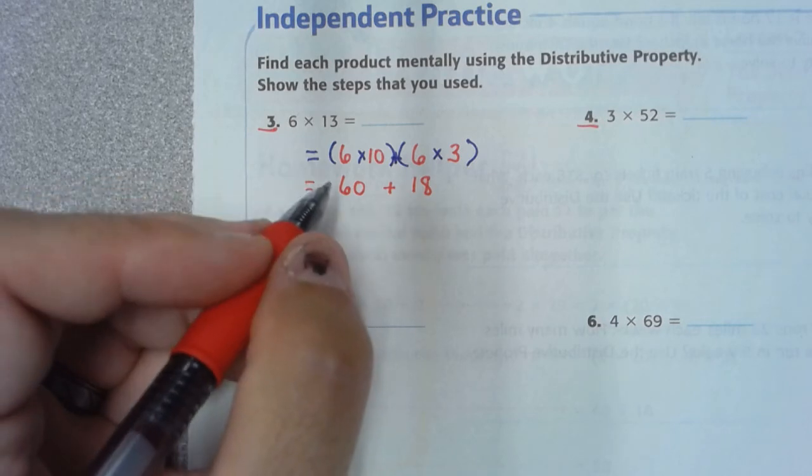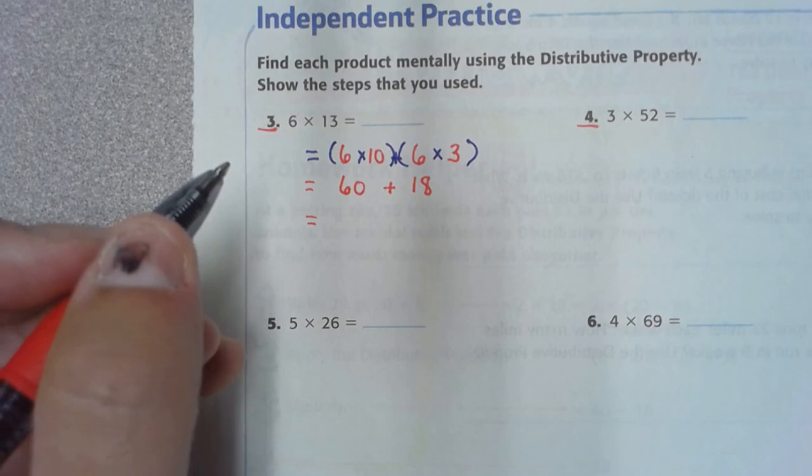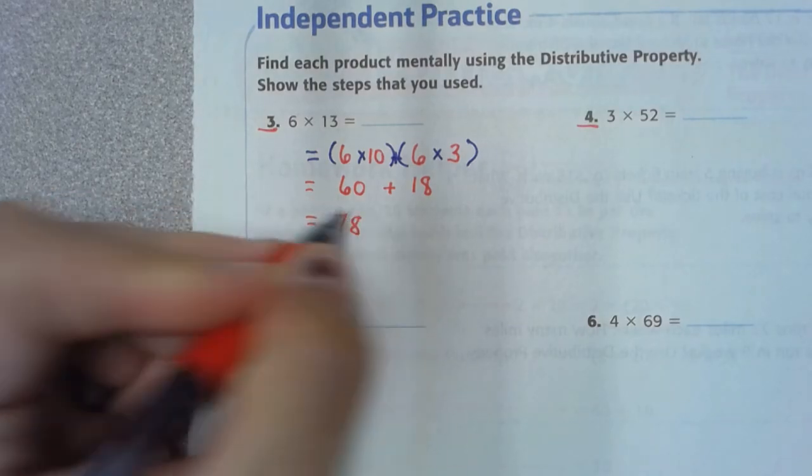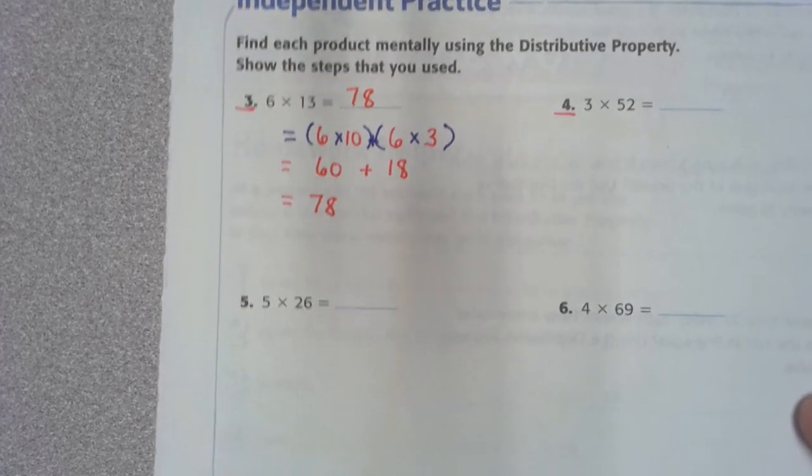Equals what? 278. 78. Oh, 78, I was like, what? Yep, 78. Good job. Holly, do number 4 for me.